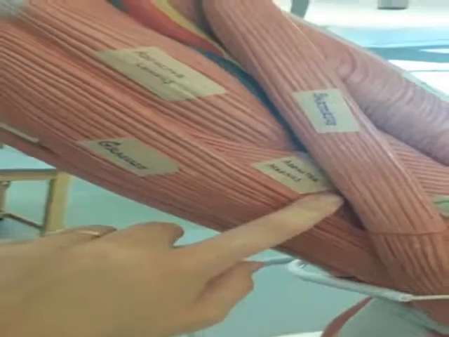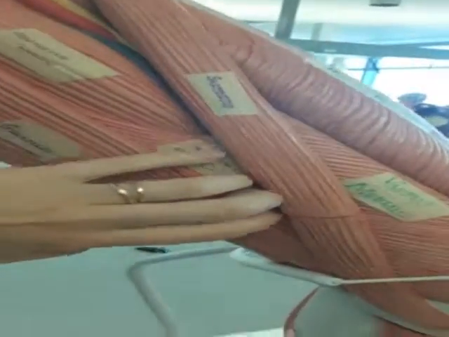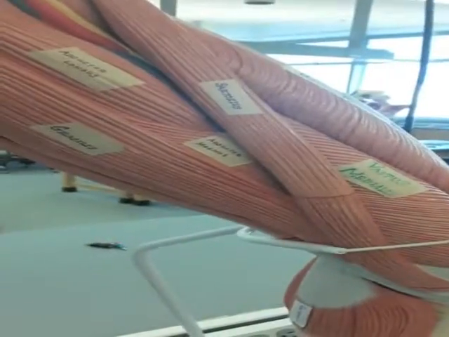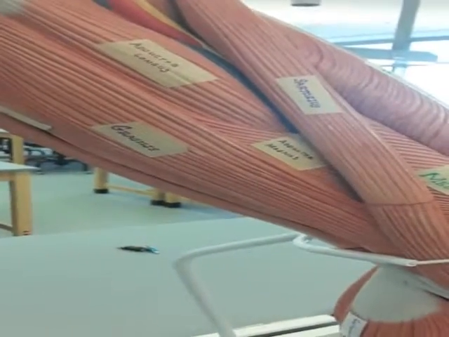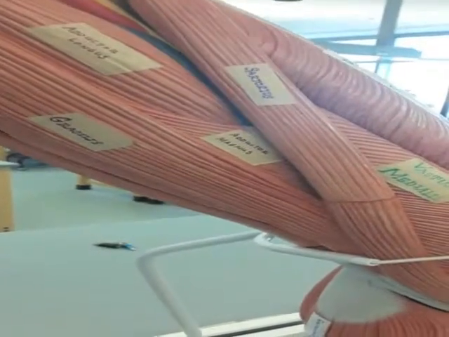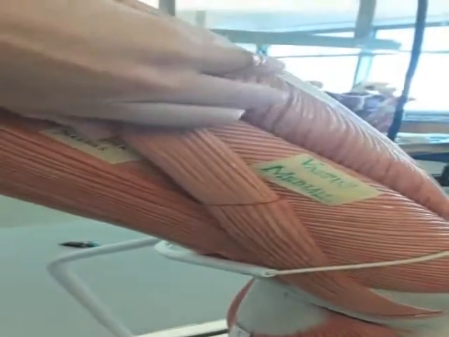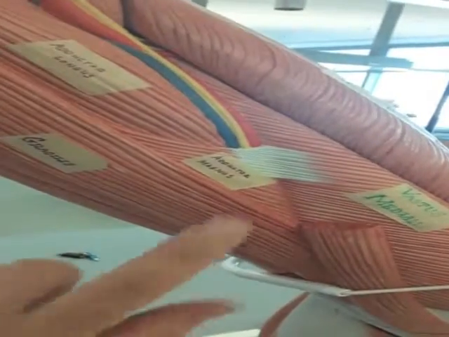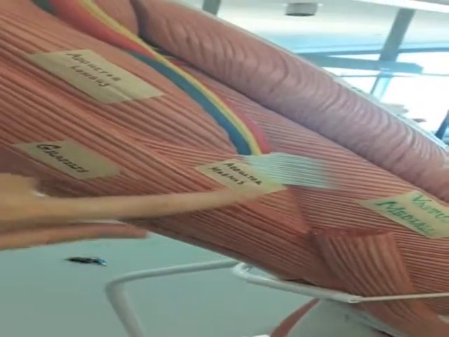So the adductor magnus actually wraps around from this side, and it goes all the way to the back, and it's a huge muscle that kind of wraps the thigh, but most of it is buried underneath other muscles. All right, and so if we take the sartorius off, you can see a little bit more of the adductor there.